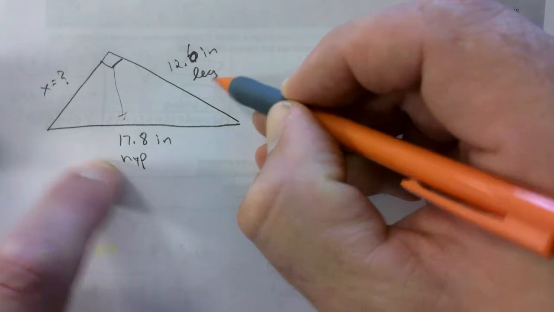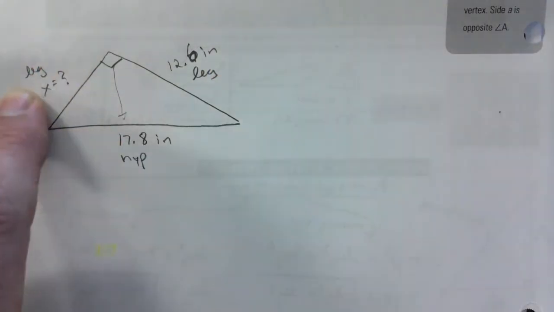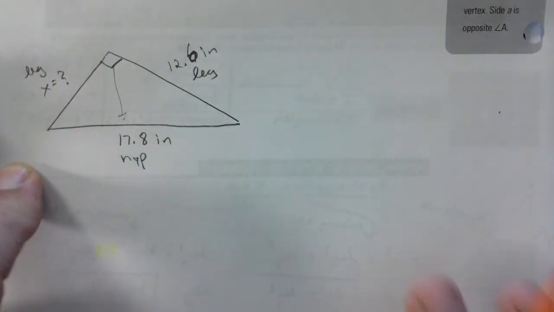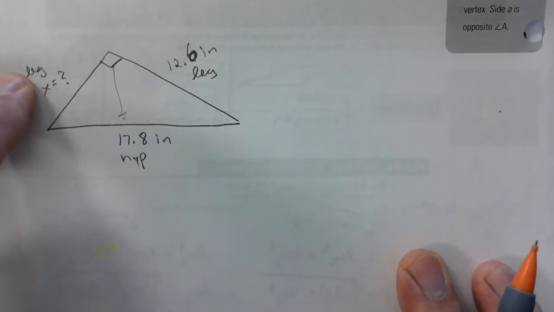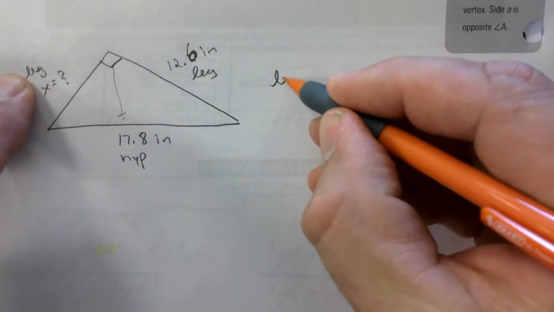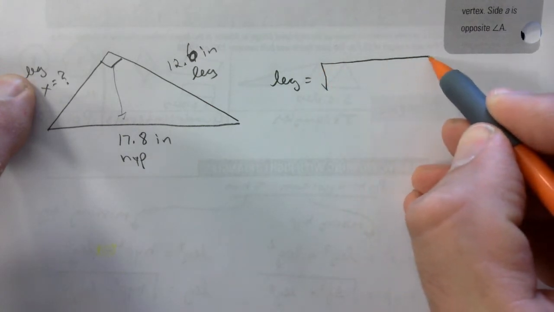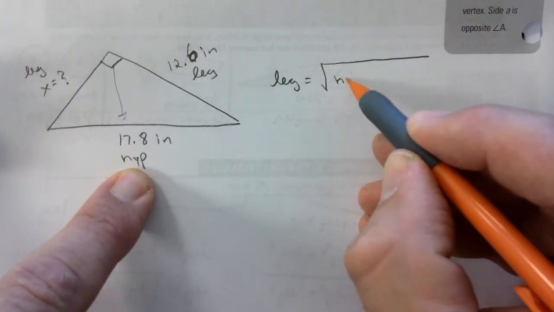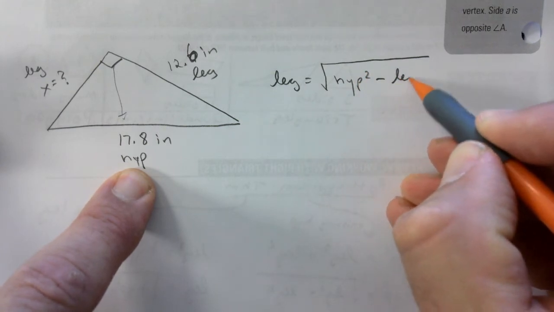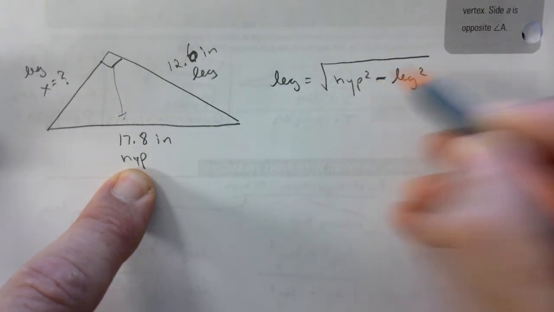So if this is what I'm trying to find, it's one of my legs, so I know that leg will be the square root of hypotenuse squared minus the other leg squared. I have to subtract in this case.